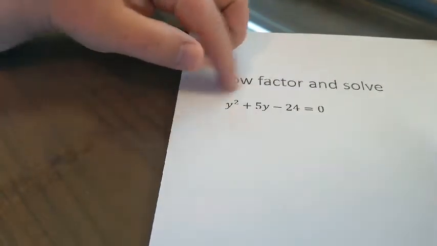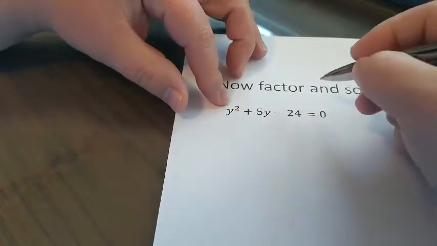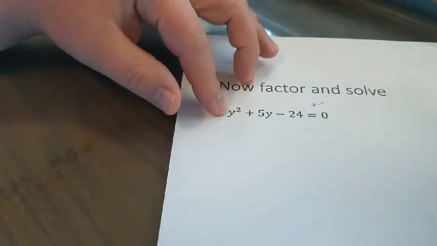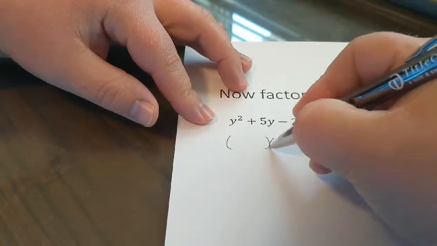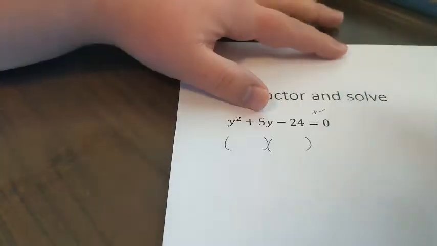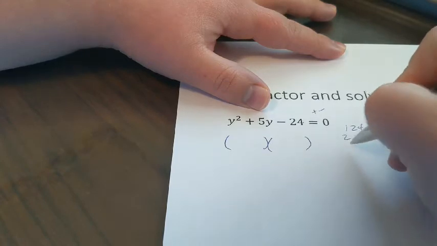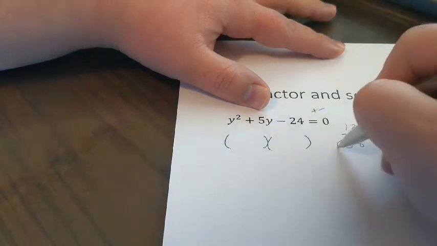So this one doesn't have to be rainbowed, so we just want the factors of 24 that subtract to 5. This one's going to be one of each. So 1 and 24, 2 and 12, 3 and 8. So that looks like a good one to me.